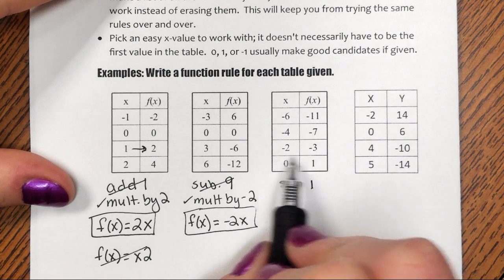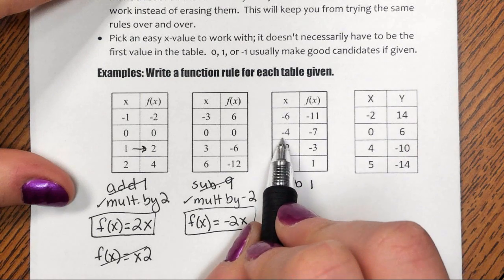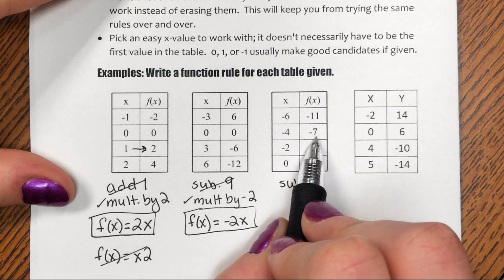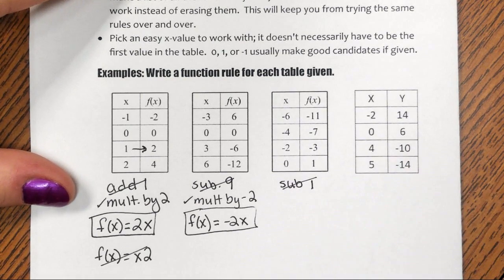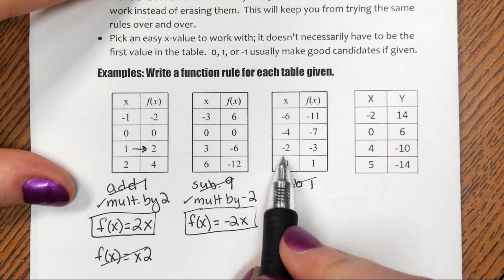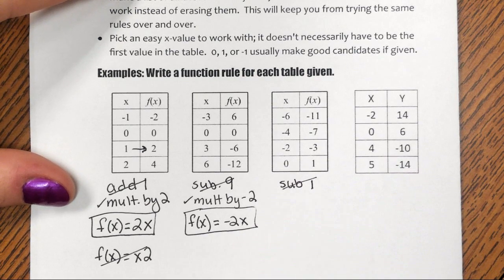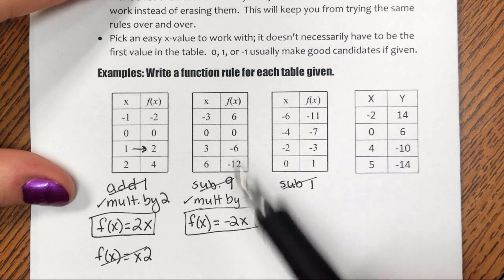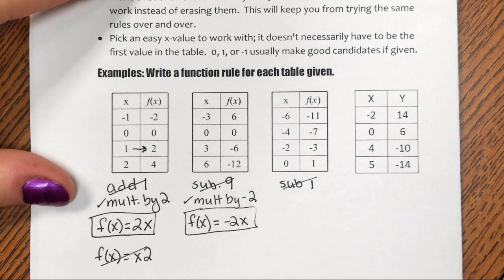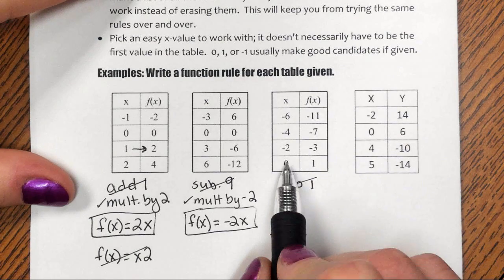So negative 2 minus 1 is negative 3. Negative 4 minus 1 is negative 5, not negative 7, so that didn't work. There's nothing obvious I can multiply 2 by to get negative 3, so it's probably not going to be multiplication. In this instance, it's probably going to take 2 steps. So I'm going to have to multiply by something and then add or subtract something. So let's look at this.